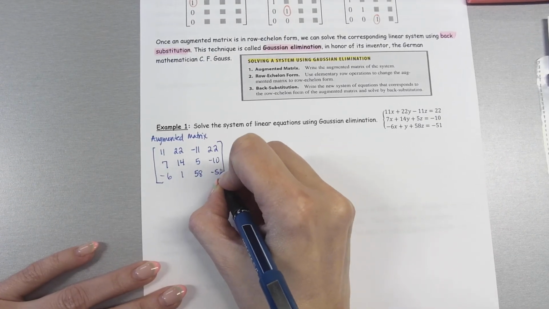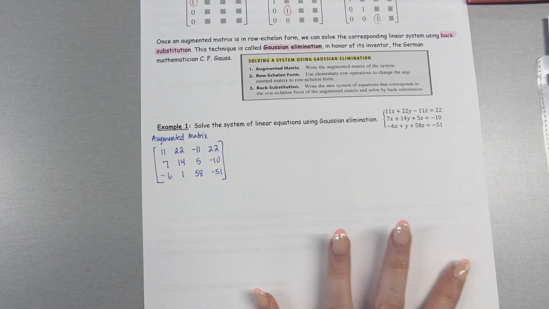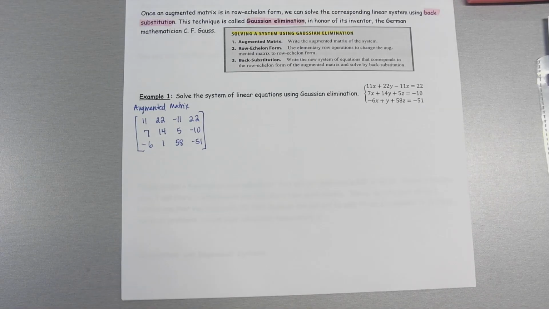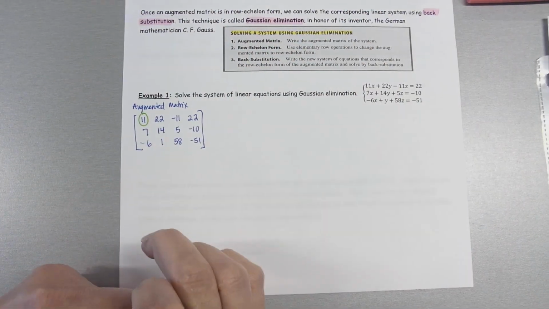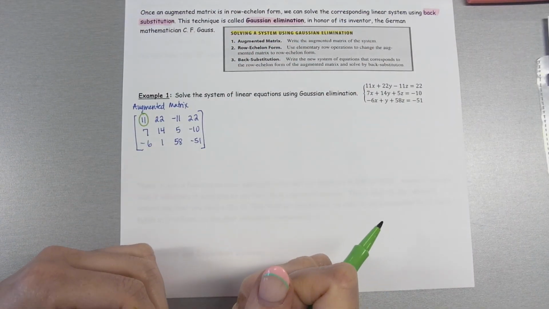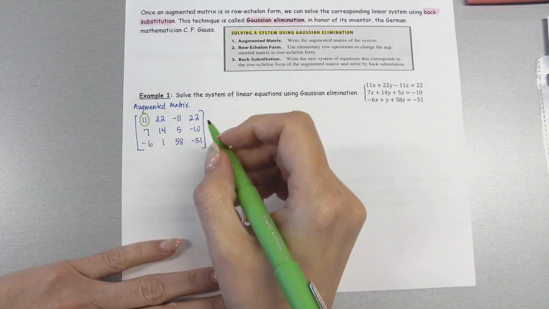Great. Okay, and I said this yesterday, I'll keep reminding you guys that one of the keys to being successful with these is just writing an organized matrix, like keeping these in line, or else it's hard for your brain to process like which one is being added where. Okay, so our first goal is to get the 1. Remember how we got the 1 yesterday? What did we always do? Yeah, multiply by the reciprocal.